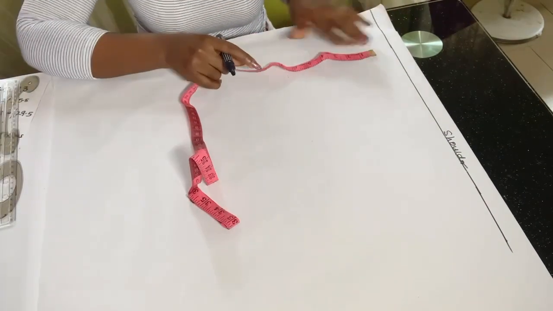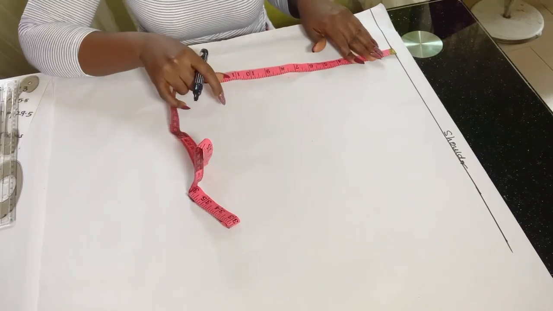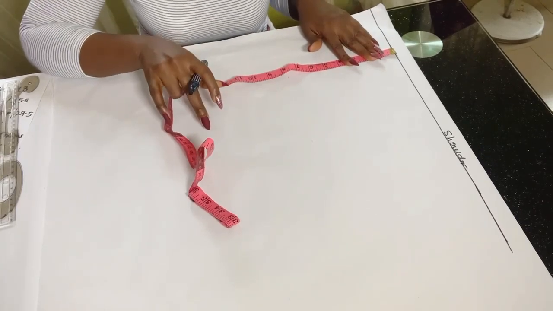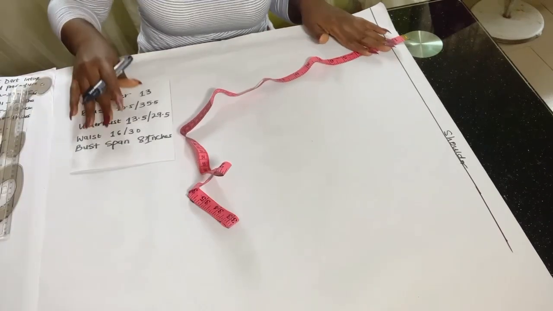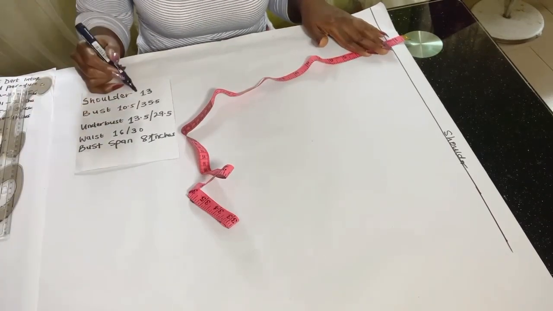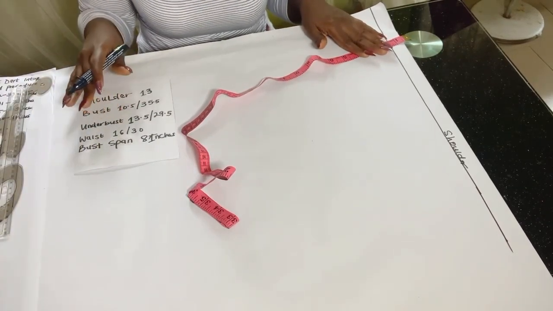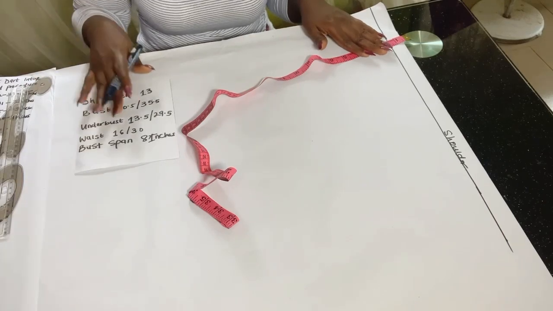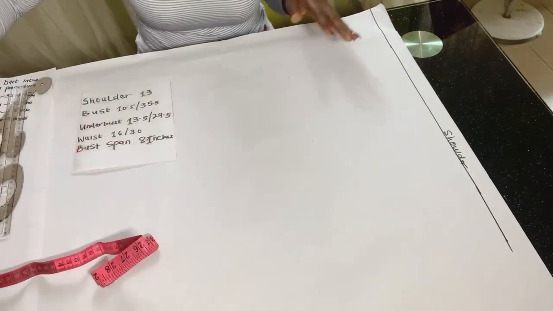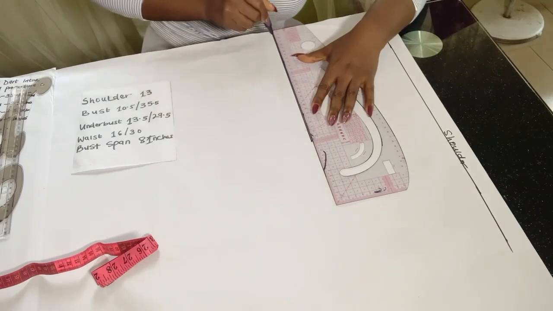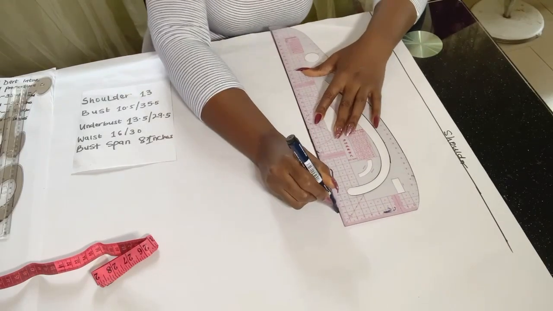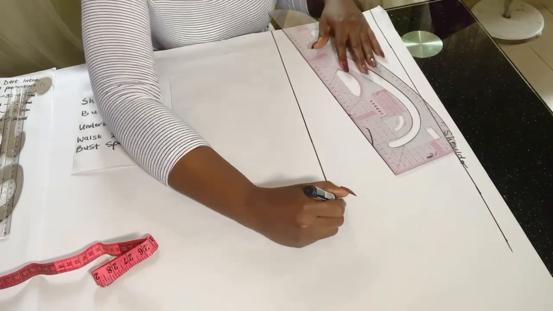So your chest line, the formula to get your chest line is your bust circumference. So my bust circumference is 35.5. So I have my measurement here. You're going to be dividing that by 6, then you add 1.5. So I have mine already, so I'm going to be ruling that out here. So this will be my chest line.